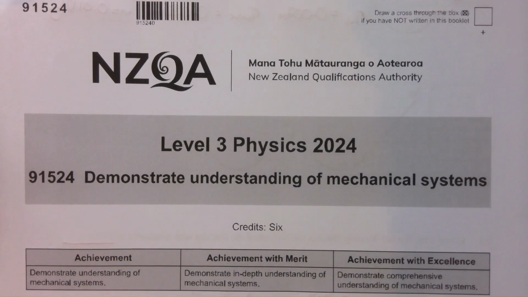Right, hello, this is going to be a little walkthrough of the Level 3 Mechanics paper, the 2024 past paper from the NCEA website. I'll put it on Google Classroom for us as well, but I'll try and go through and highlight where the Achieved, Merit and Excellence points are made up.